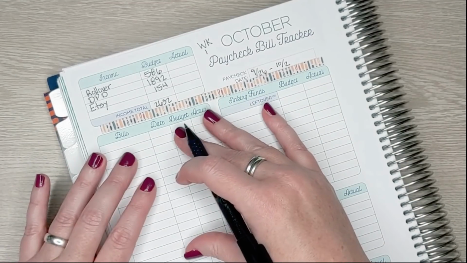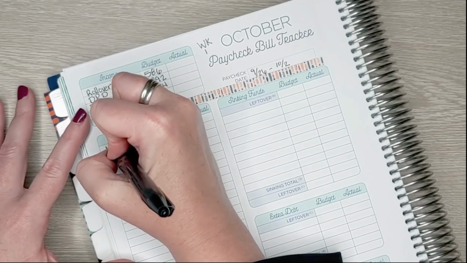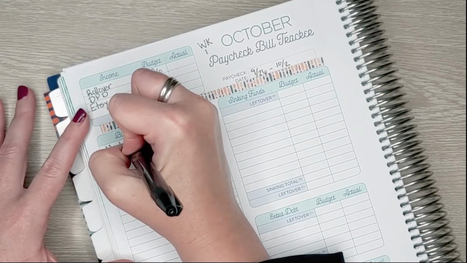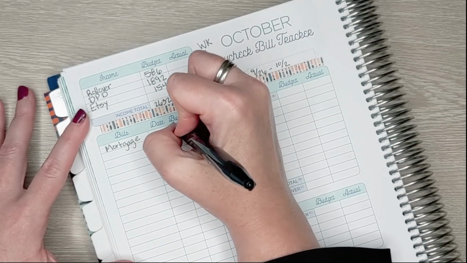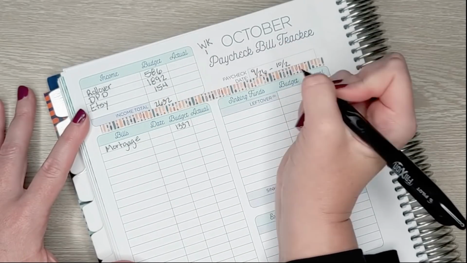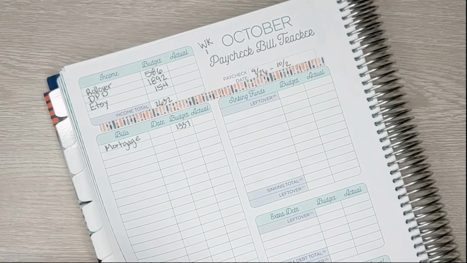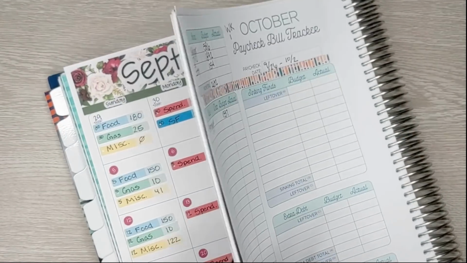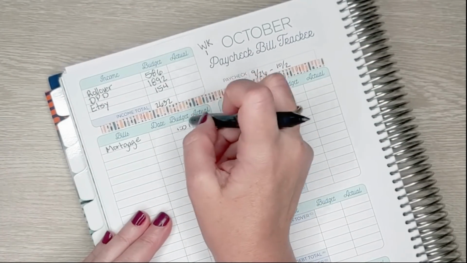This is our fixed expenses, so it's bills and debt. So we have our mortgage, which is $13.37. And then we have, is that right? I think it went down actually. Yep, it went down, $13.17.